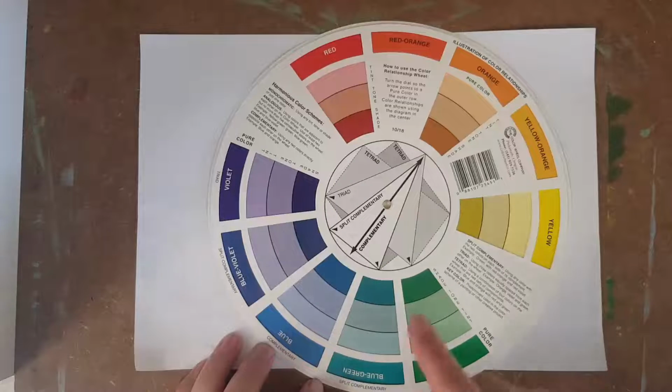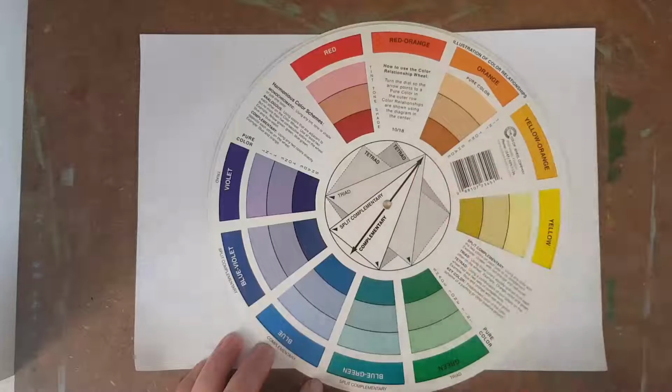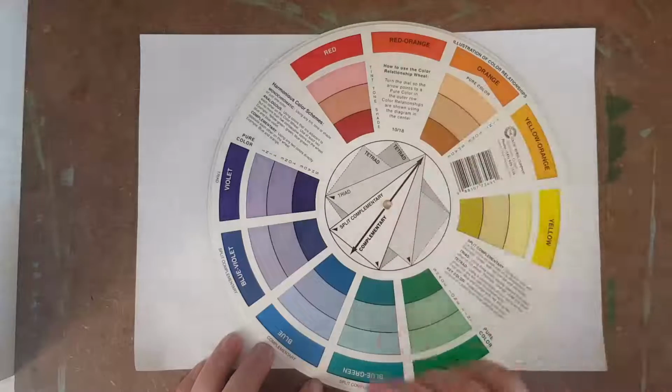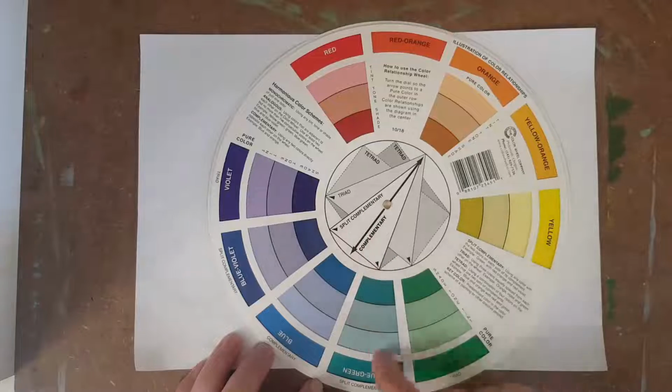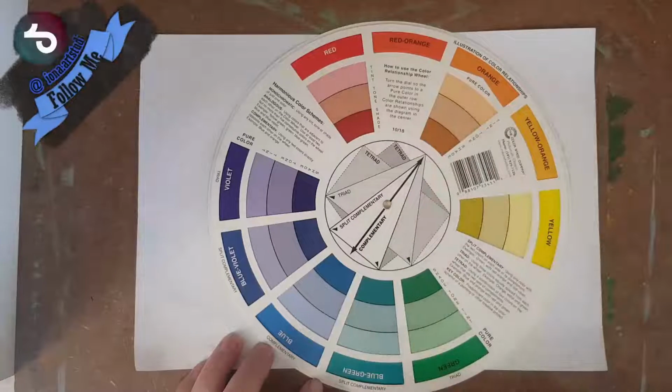So complementary colors, for example, blue and orange. But what if you don't just want to use one color, like blue and orange? Then you can do a split complementary. Blue-green and blue-violet will go great with orange too.